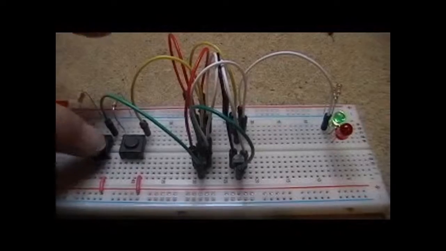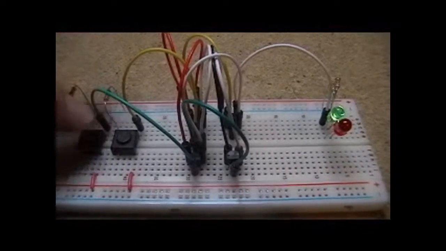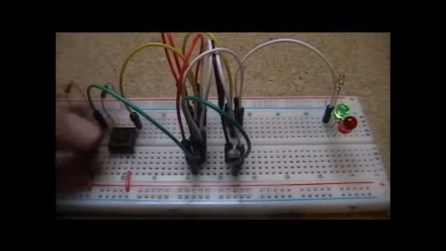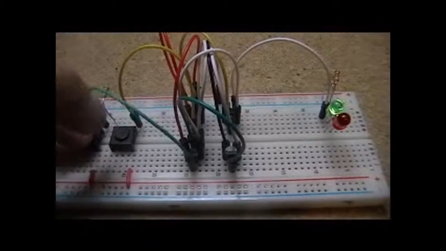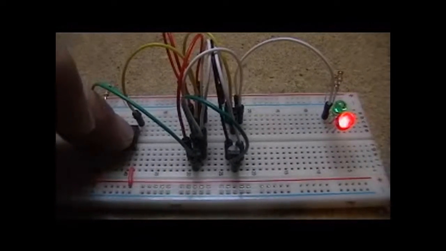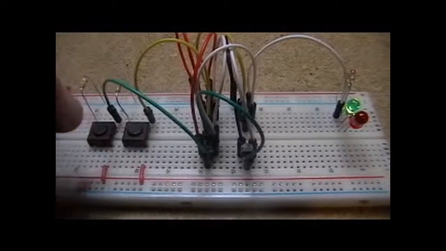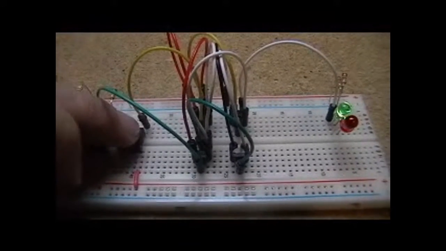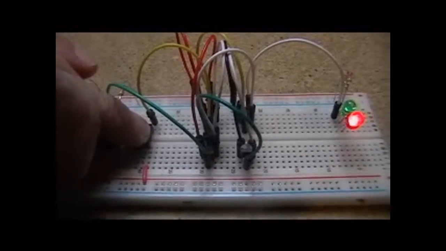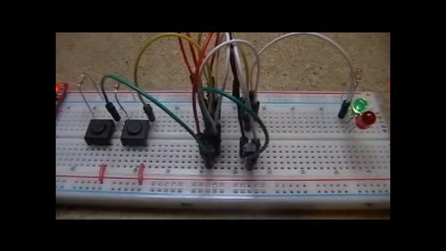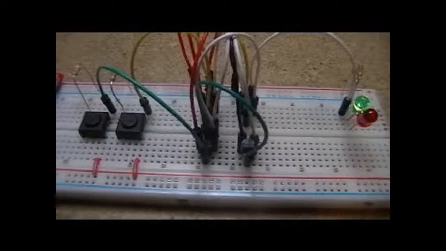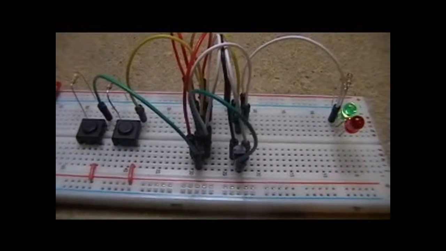So you'll see here, if I press just one of these, nothing changes. If I press the other one, nothing changes. If I press them both, it goes on. If I let go of one of them, it goes back off. So the only time I get the red LED on is if both the buttons are pressed, which is basically NAND logic.